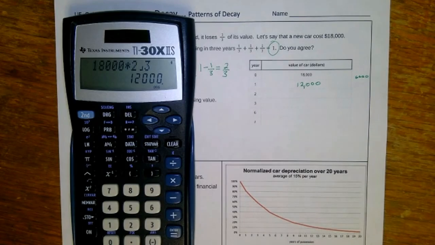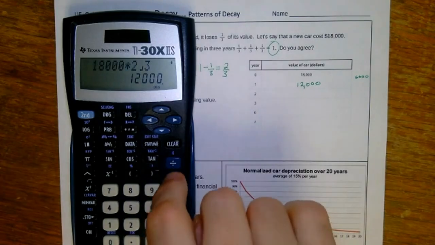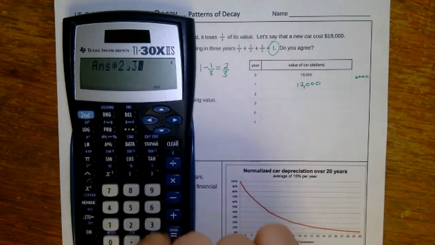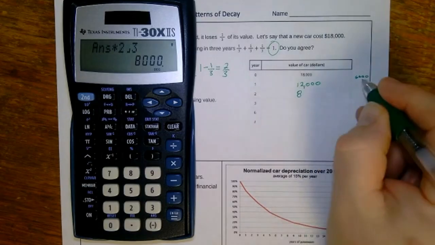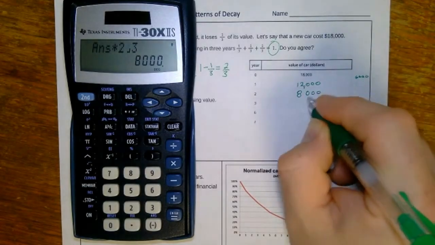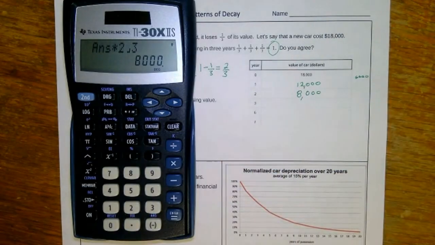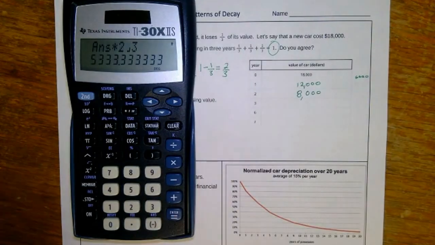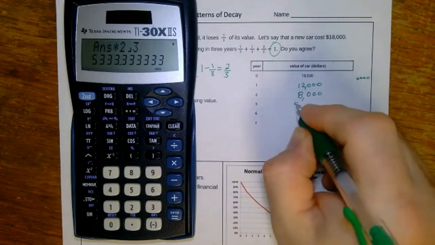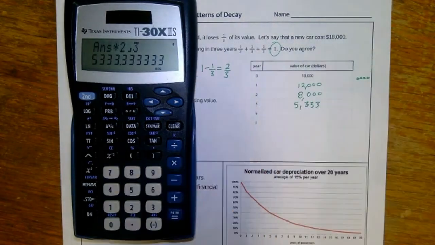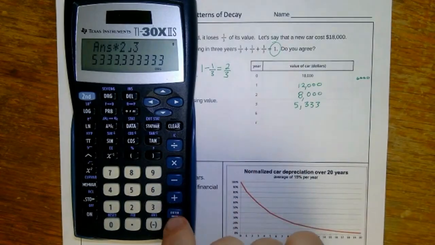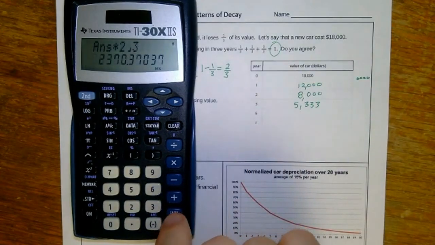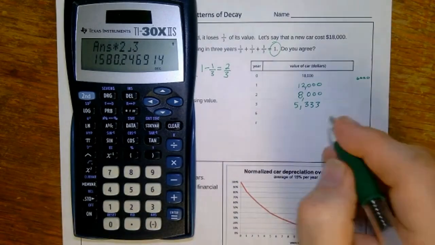And here's a trick to show you. If I hit it one more time, times 2 ABC 3, it'll give me the next answer. It didn't go down 6,000. Now it only went down 4,000. But instead of typing it in every time, once you've done a pattern more than once, you can just hit the equal button and it'll tell you the next number. 5333. Now, if I want to get to year 6, let's pay attention. That would be number 4, 5, 6.